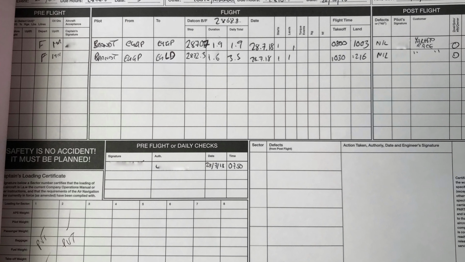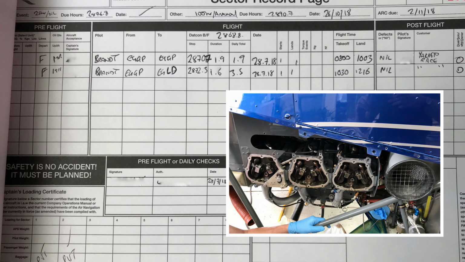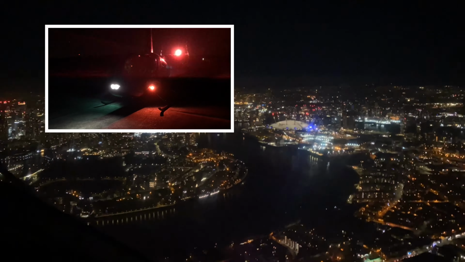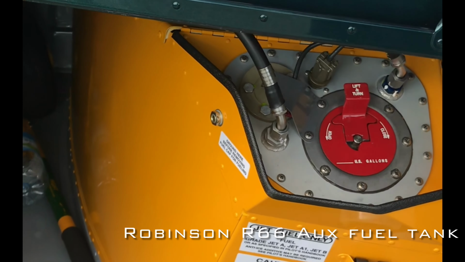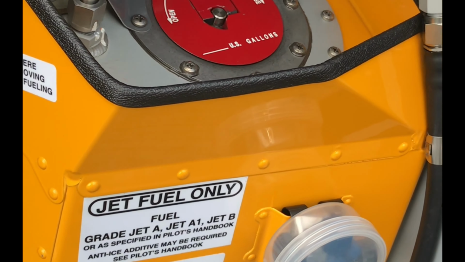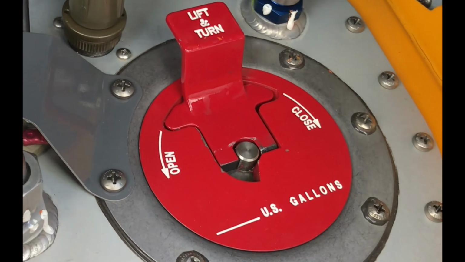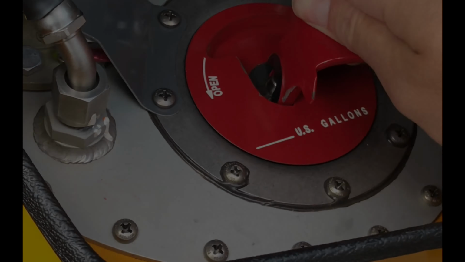A review of the helicopter, confirming the current hours until the next scheduled maintenance. Are there any deferred defects that may affect the flight? For example, unserviceable landing lights that might prevent you from flying at night. It's worth a check of the current fuel state, and do you need to arrange any refueling to match your fuel for the flight plan?